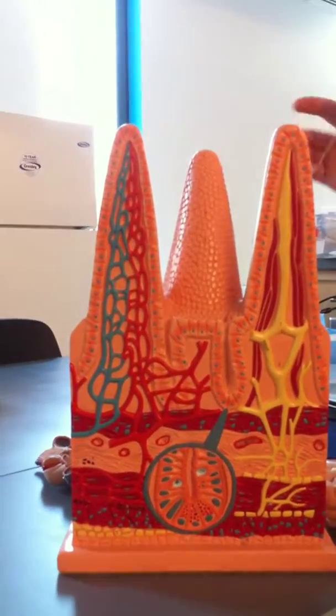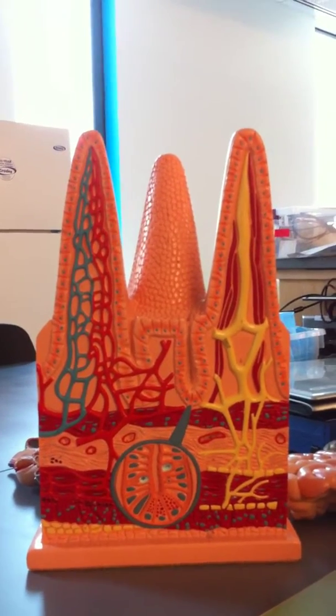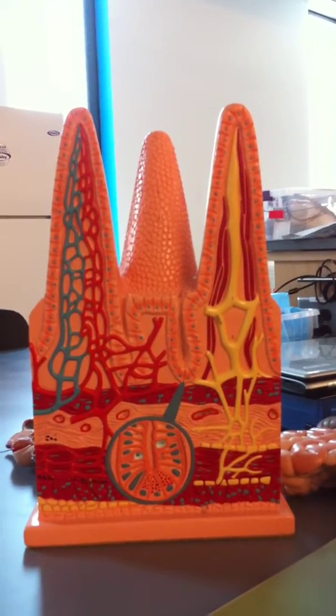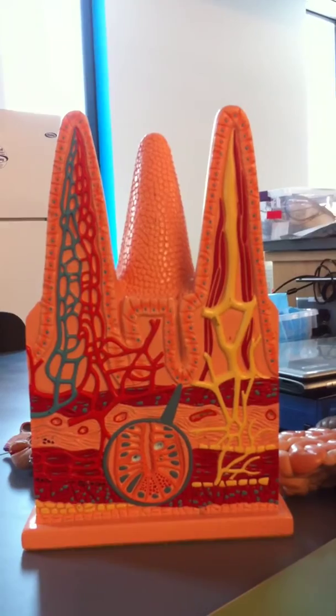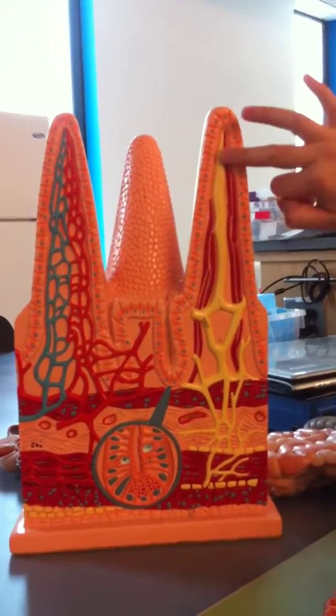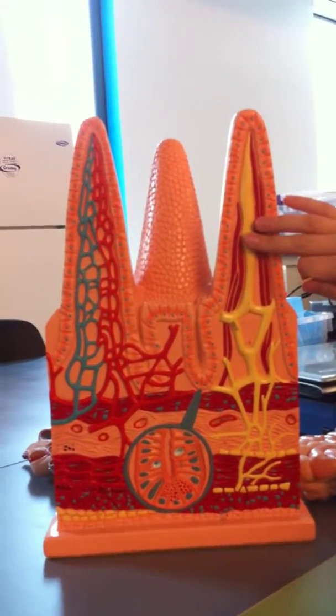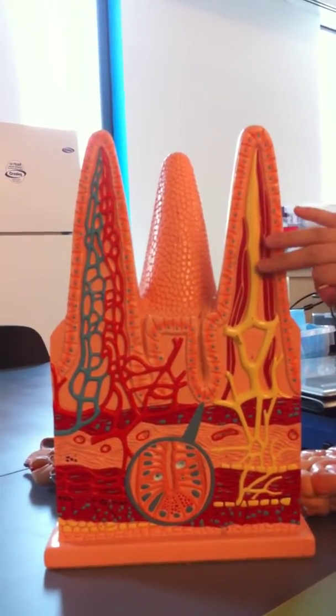All right, what else here? Fat is not absorbed into the blood. Fat is absorbed into the lymph. So you have a special vessel right here called the lacteal. So that's where the fat will go. And then we talked about the different layers.